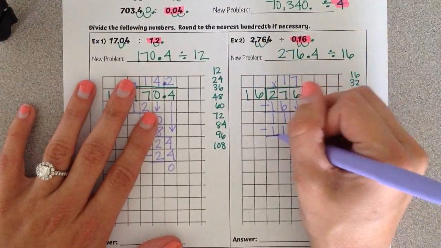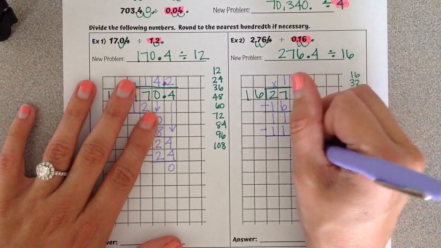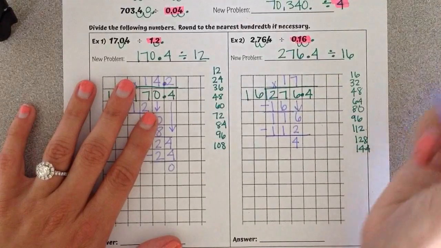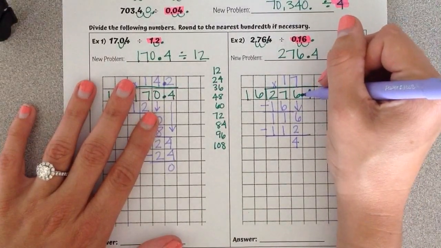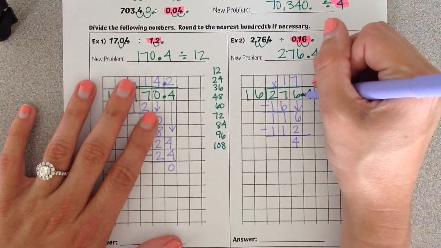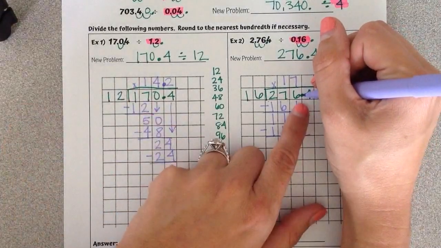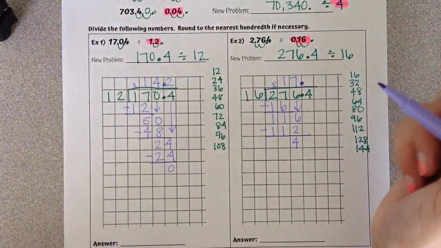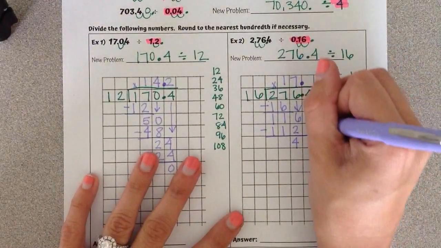Subtract. 116 minus 112. Well, 6 minus 2 is 4. 1 minus 1 is 0. 1 minus 1 is 0. Okay? And I forgot to do my decimal right away. So I'm going to do it now while I see that I'm moving on to the 4. So if the decimal in my dividend is here, the decimal in my answer goes directly above it. Bring down our 4.